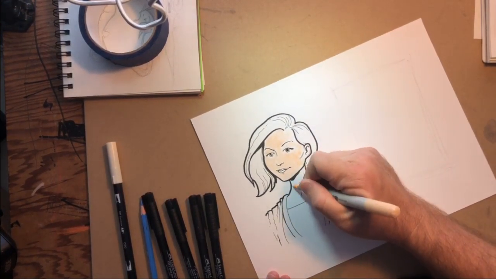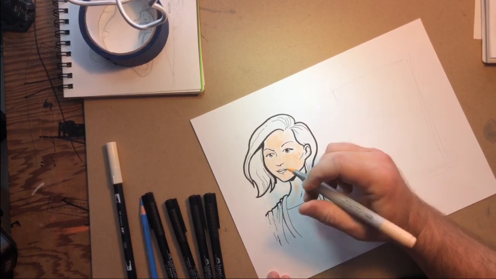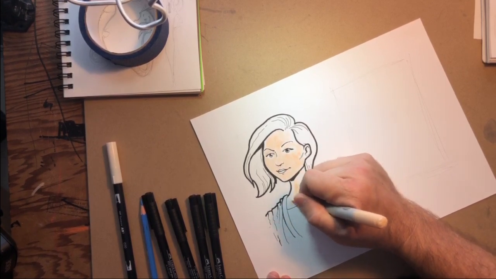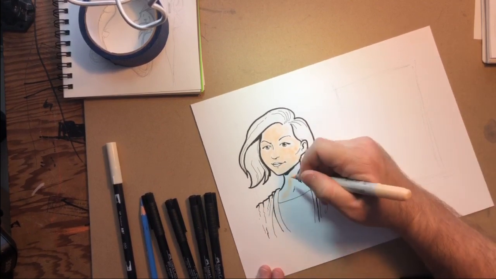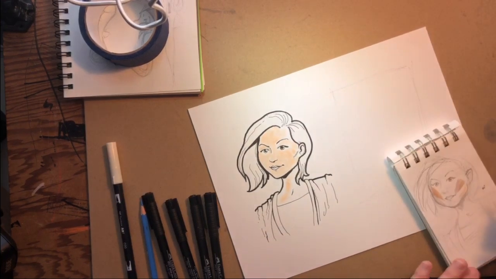So this marker is about dry, but as long as I can get it in enough places so that when I attempt to blend with something else, it doesn't look completely out of whack, I think I will be okay.